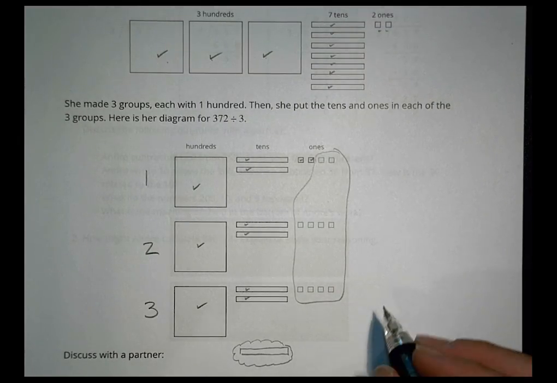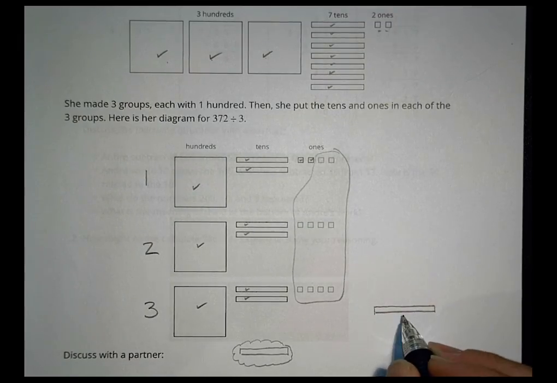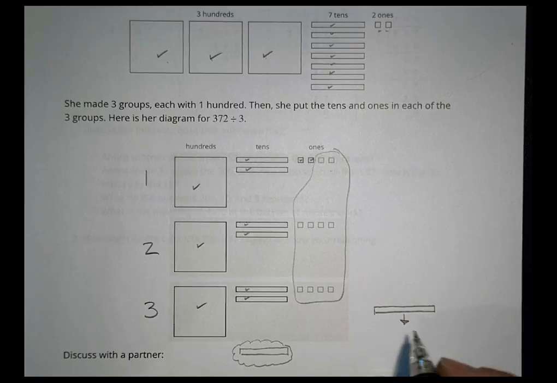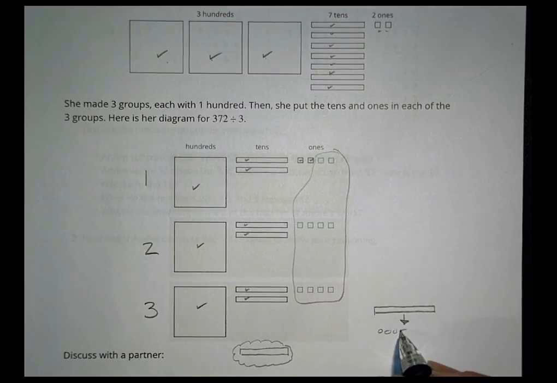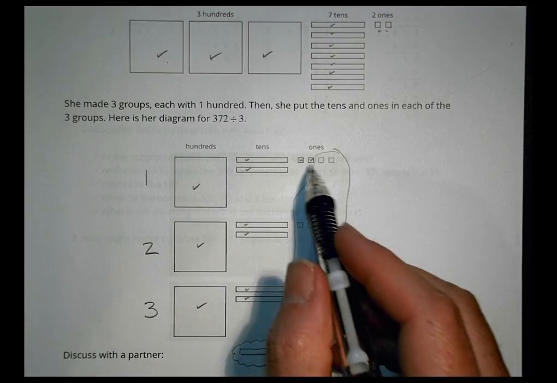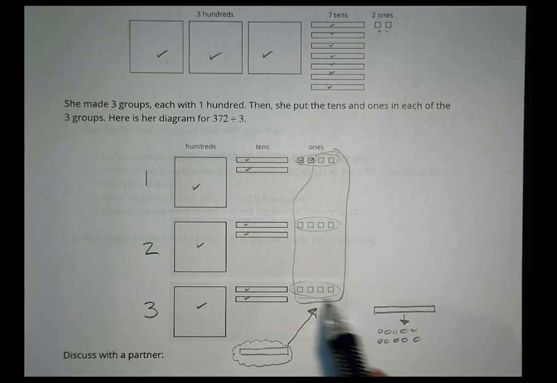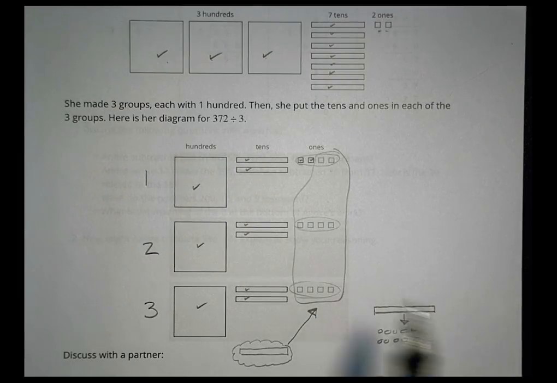Okay, so hopefully in your discussion you talked about how it looks like she took this extra 10 bundle and she unbundled it and turned it into, in our case here I just draw circles, it's faster, into 10 1s. And so this one became those extra 1s, which allowed her to then make the equal groups of 4 and 4 and 4. That's what she did there.